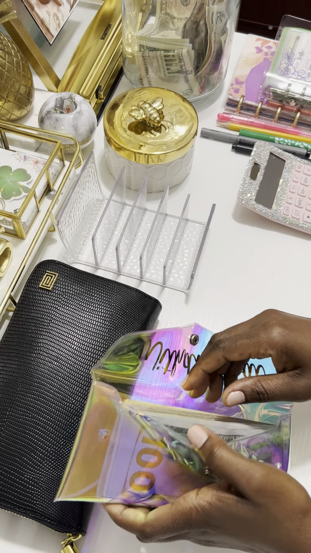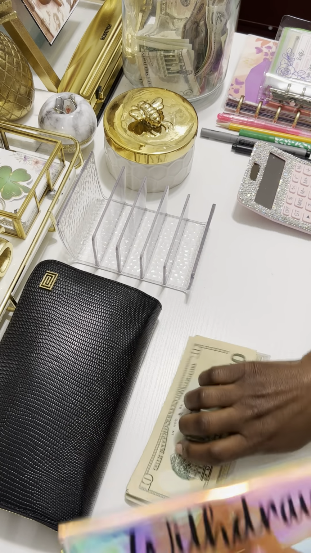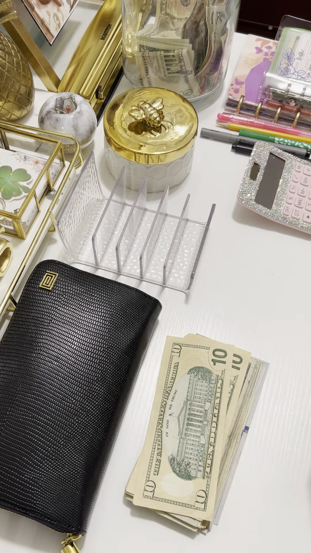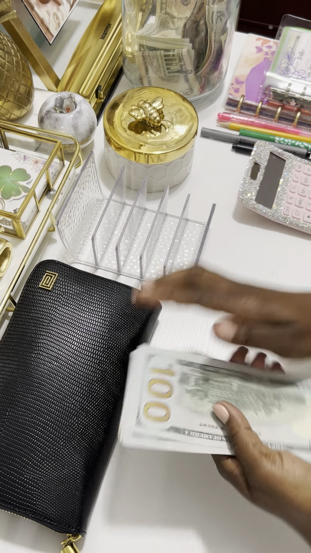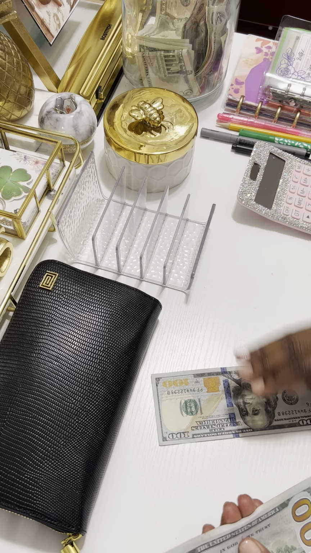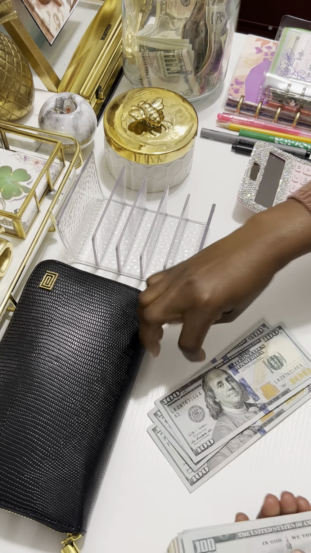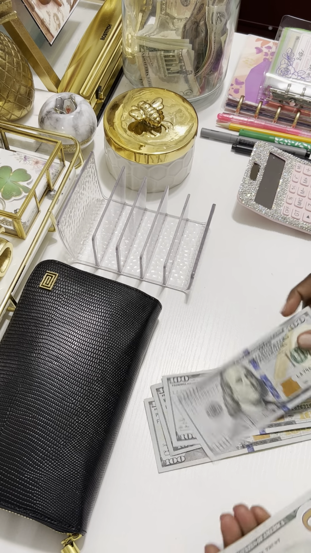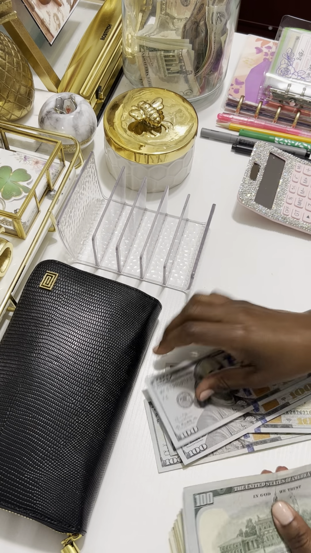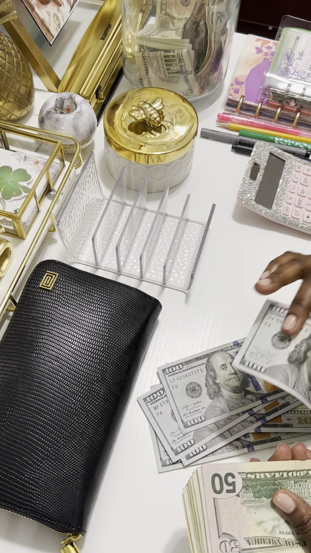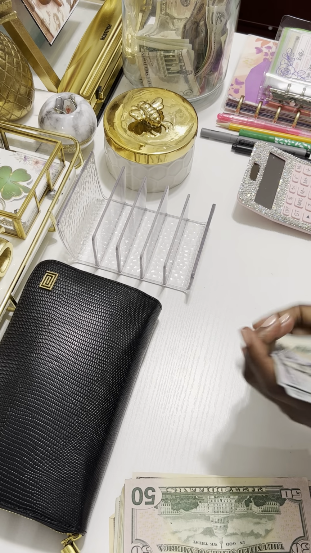Today we will be doing our last cash stuffing for the month of April. So we're gonna jump right into the video. Let's see. I'm not sure how much we're cash stuffing today, but we will be cash stuffing a lot of binders. So we are just gonna, let's see.